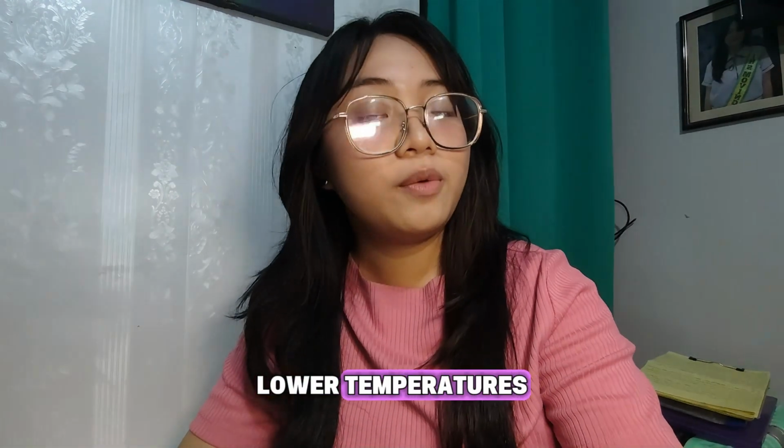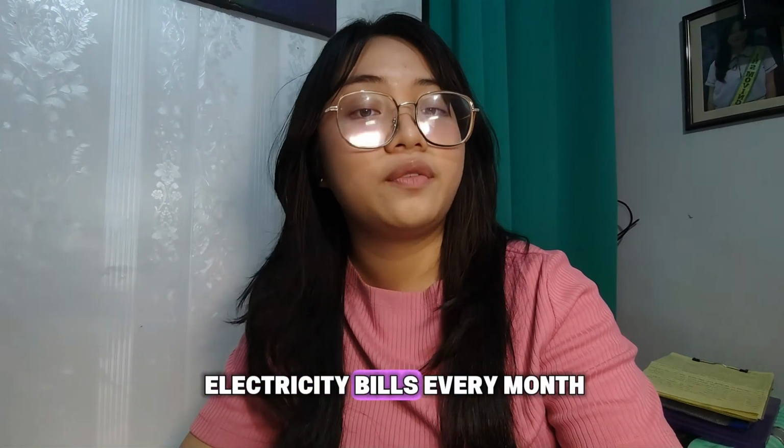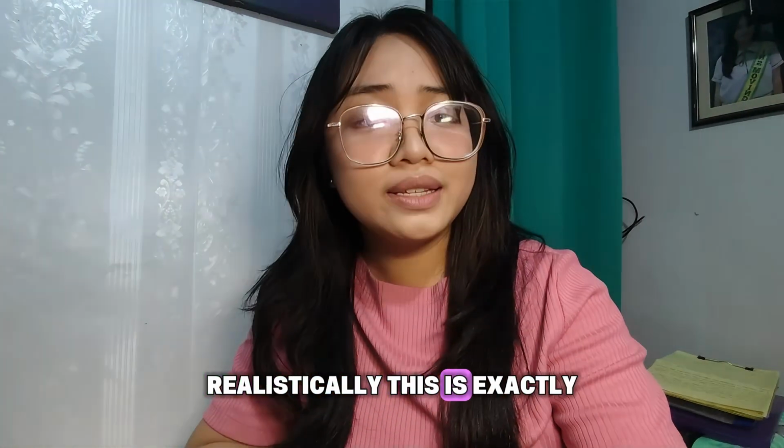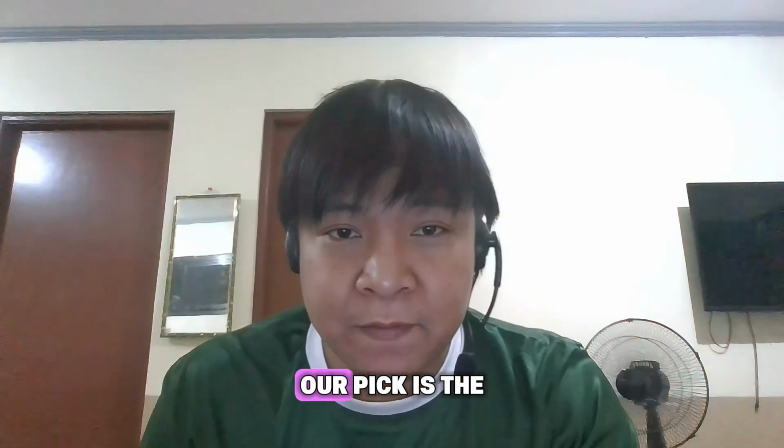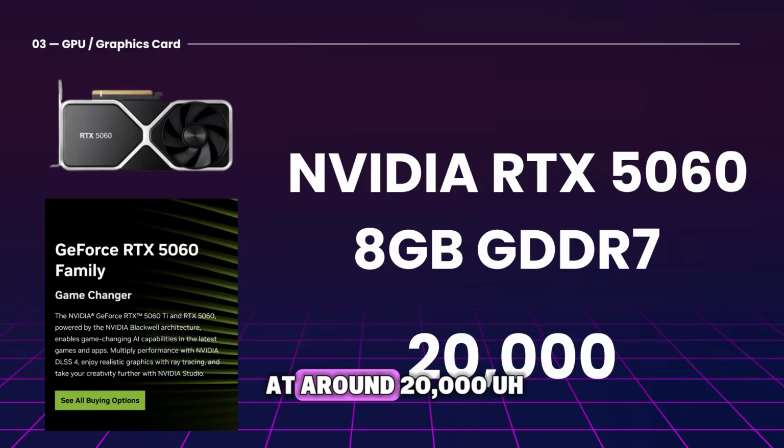Lower temperatures, quieter fans, and lower electricity bills every month. Realistically, this is exactly the chip a digital artist needs. Our pick is the NVIDIA RTX 5060 at around 20,000.